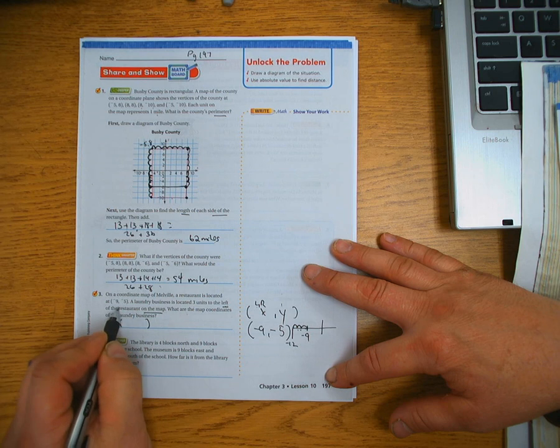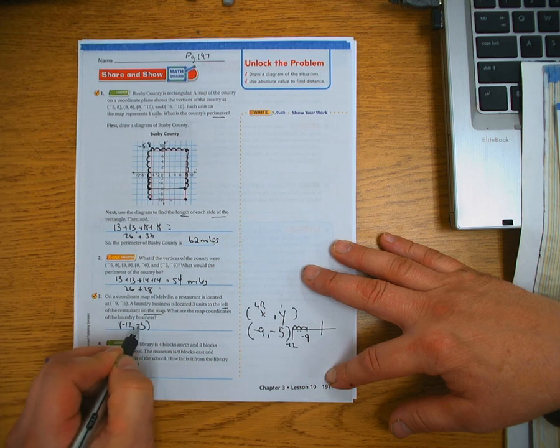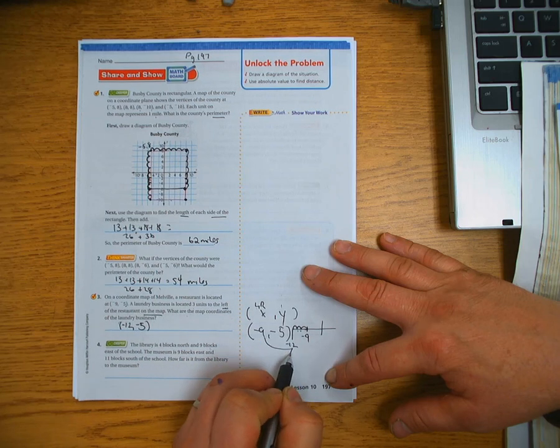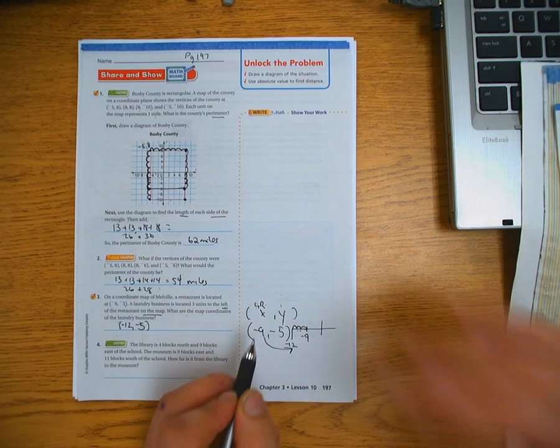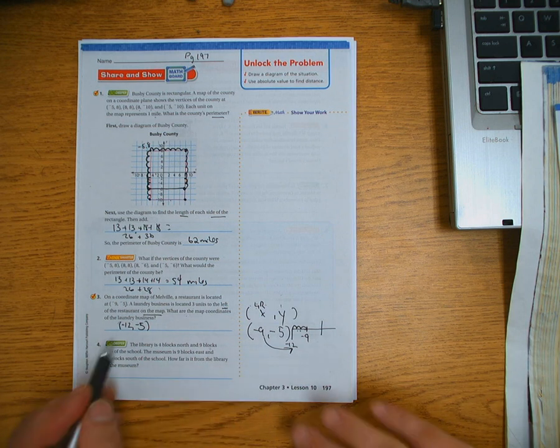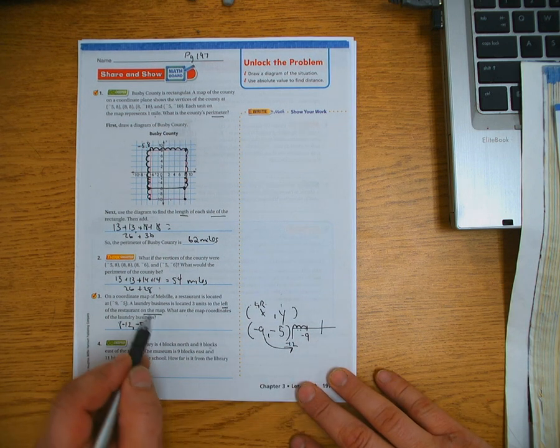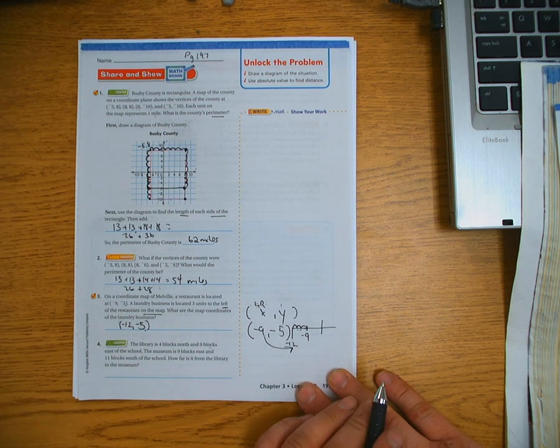So the laundry business is still going to be at -5, but it's -12, -5. The X changed because that's the left and right movement. Okay, so it's -12, -5. Notice it didn't go up or down, it just went left or right.